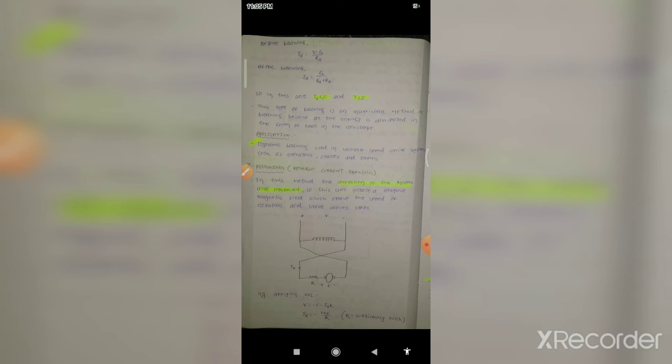By applying KVL, we get V is equal to minus E minus Ia into R. Ia is equal to V plus E by R. E is equal to minus V minus Ia into R. Omega m is equal to minus V by K phi minus TR by K phi square. Here Ia is negative and torque is also negative.